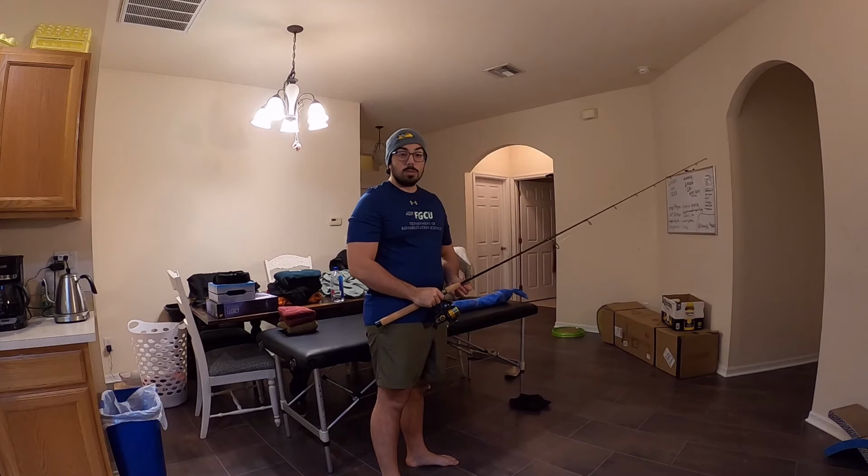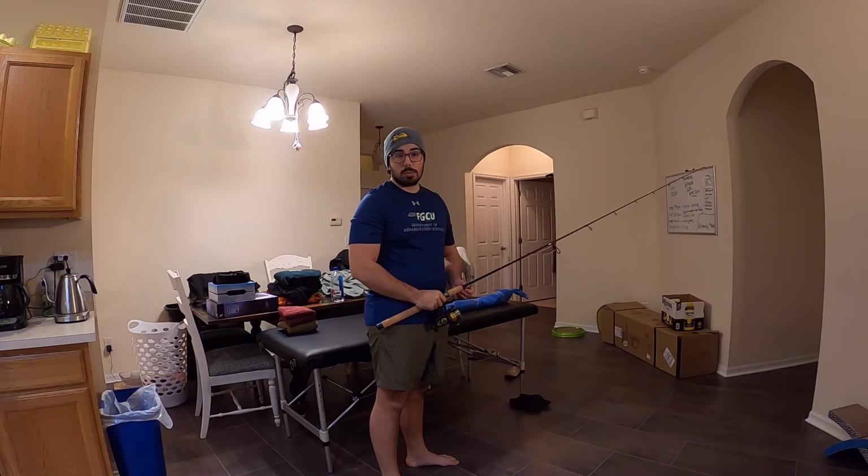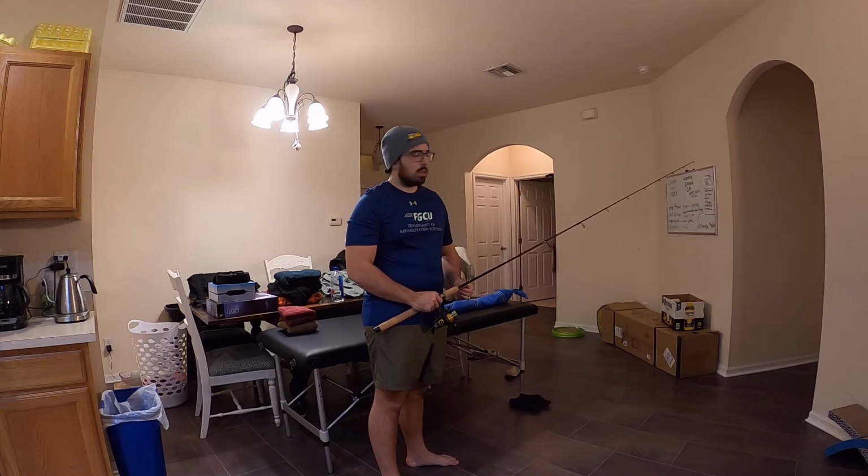It's going to be an excellent overall task to work on coordination and functional aspects of the elbow.